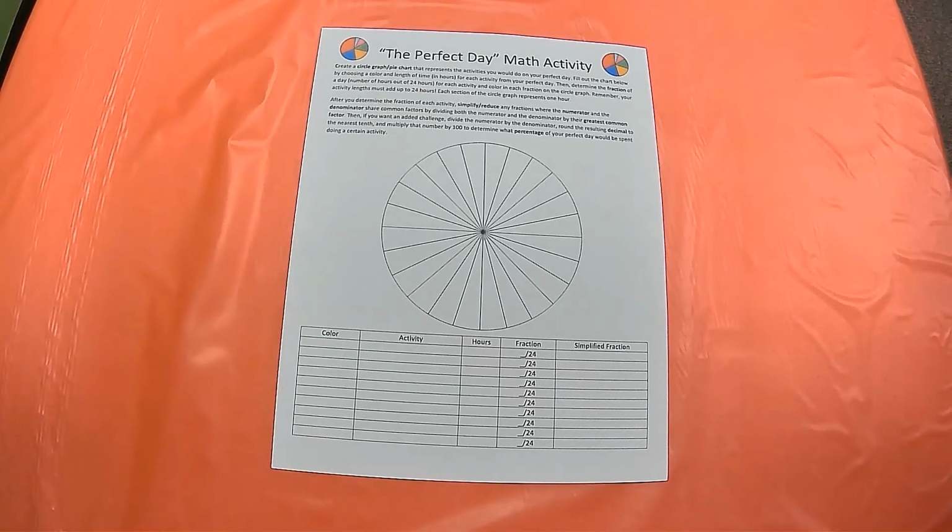After you determine the fraction of each activity, simplify or reduce any fractions where the numerator and the denominator share common factors by dividing both the numerator and the denominator by their greatest common factor. Then, if you want an added challenge, divide the numerator by the denominator, round the resulting decimal to the nearest tenth, and multiply that number by 100 to determine what percentage of your perfect day would be spent doing a certain activity.